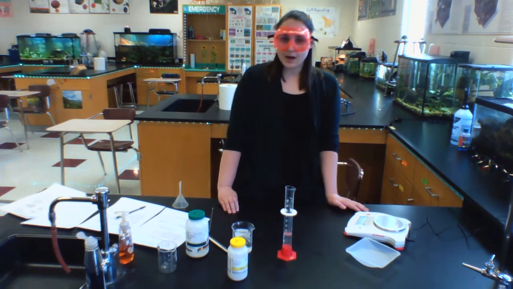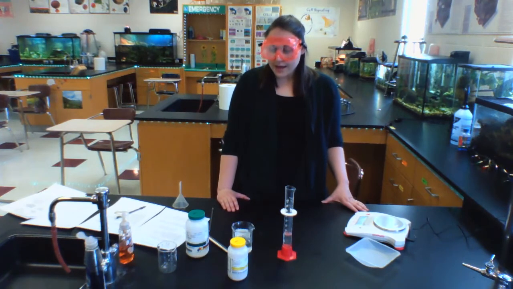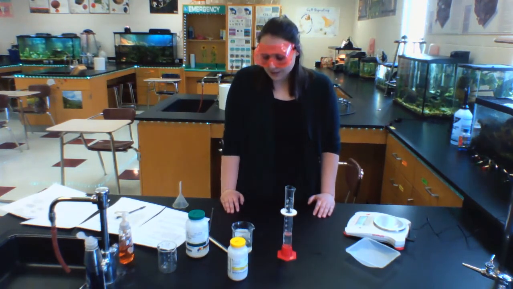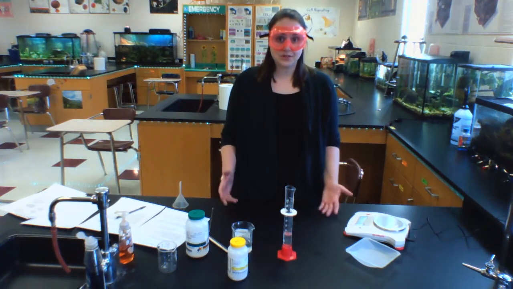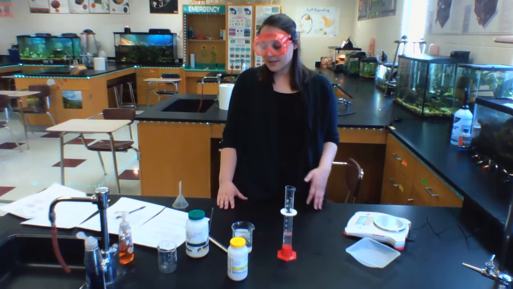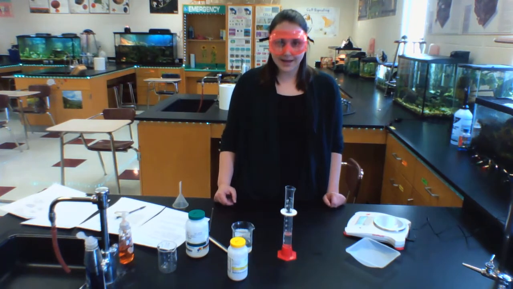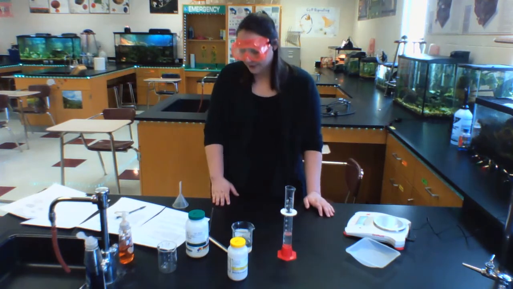Once we figure that out, we can predict how much of our precipitate might form, and we can measure the actual precipitate that formed and do a percent yield problem to find out how good of a job we did with this lab. Was our actual mass that was produced close to the predicted mass that we would produce just based on our stoichiometry in the lab?